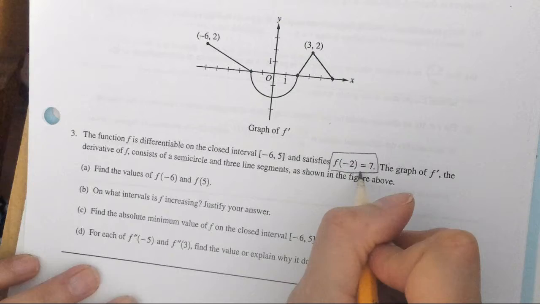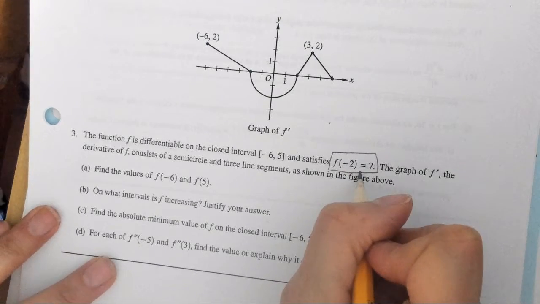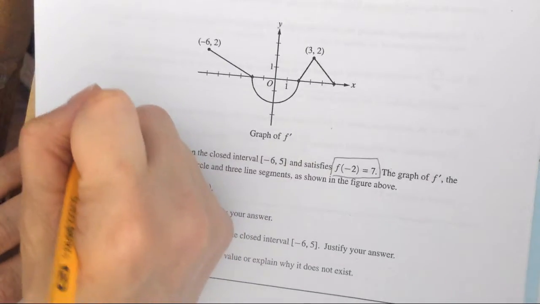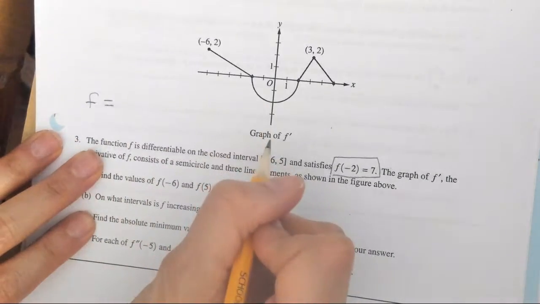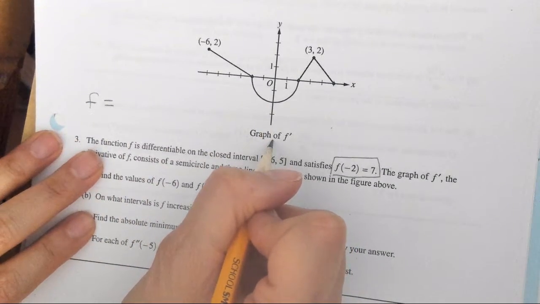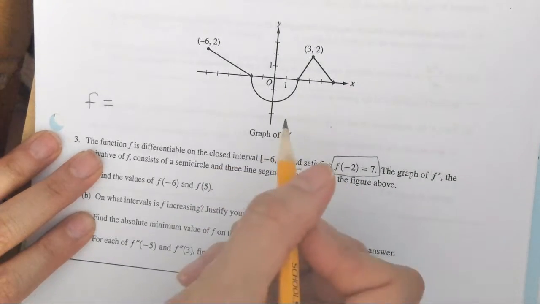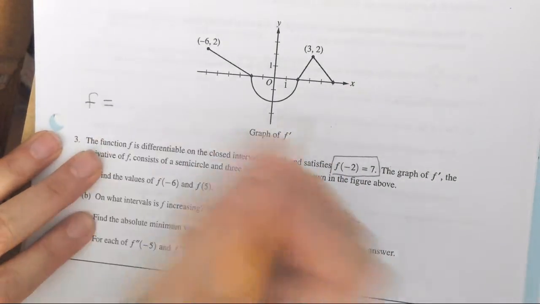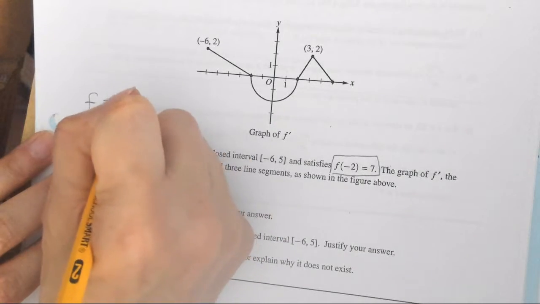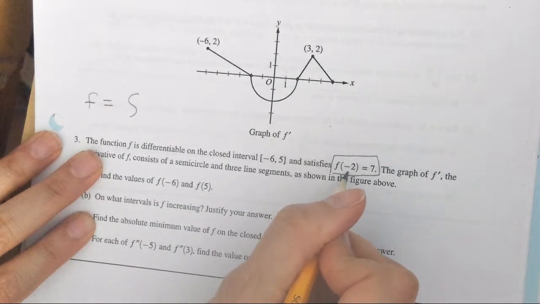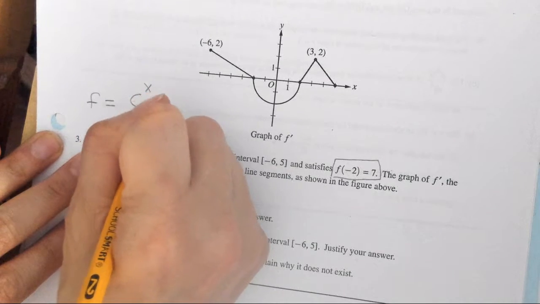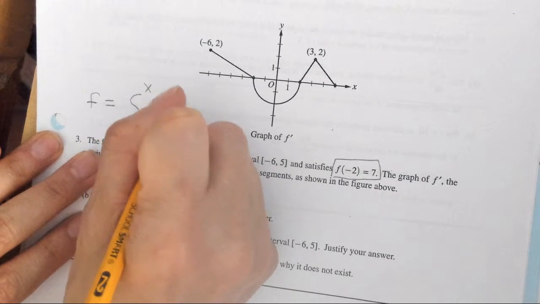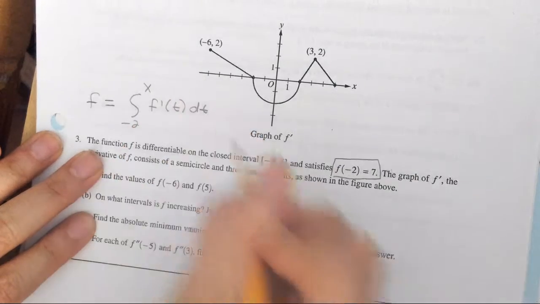So this is important information because we can now write our function f as, since this is the derivative of f, we integrate to go back to f. So we have the integral from -2 to x of f prime of t dt.